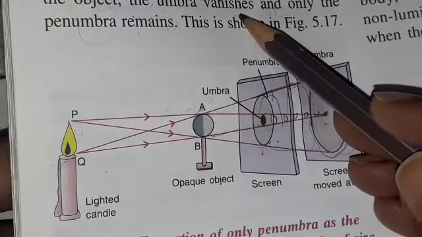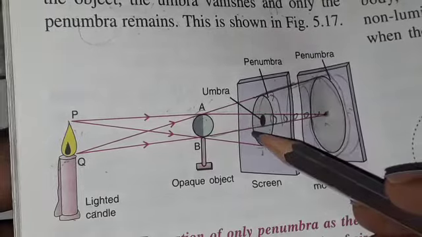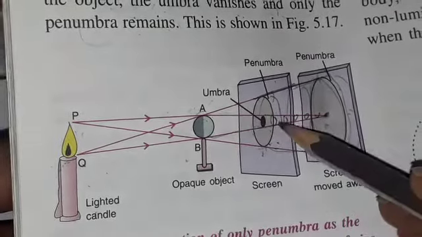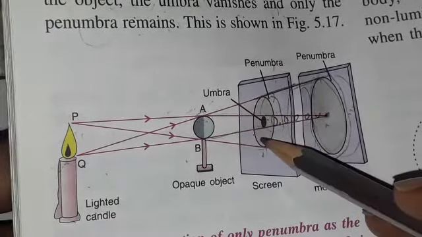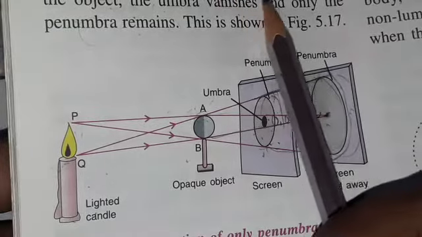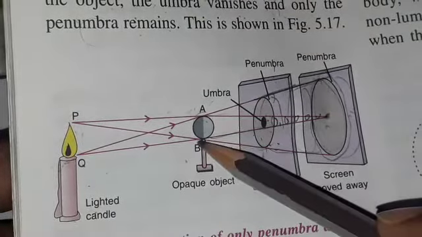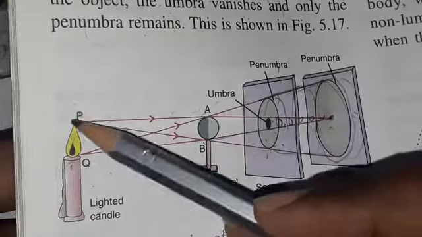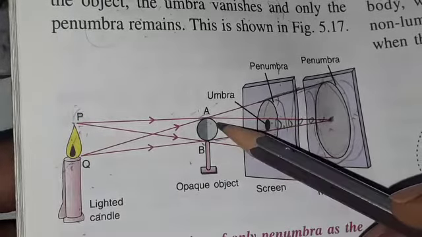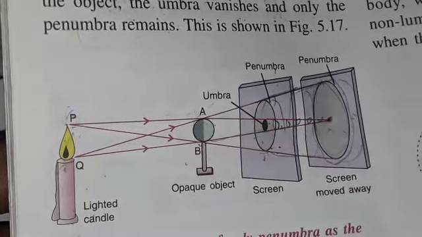So to form penumbra only, first follow the same procedure by which you form umbra and penumbra, and then take your screen far from the object and take your source of light a little bit bigger than the object. Then you can form the penumbra.